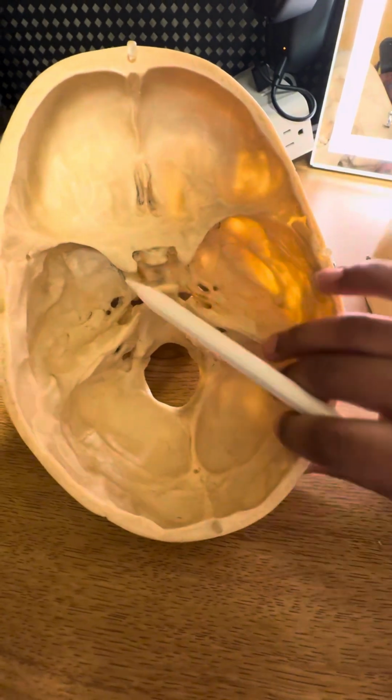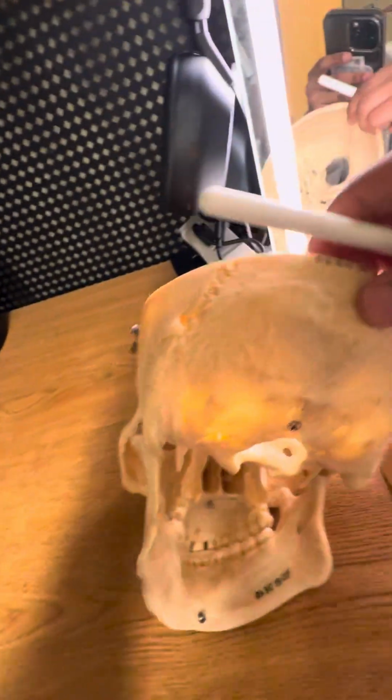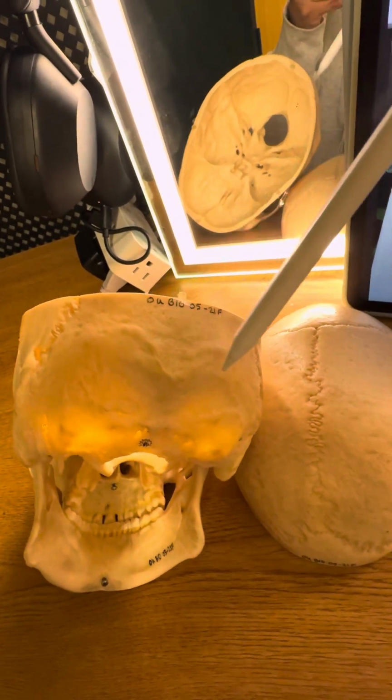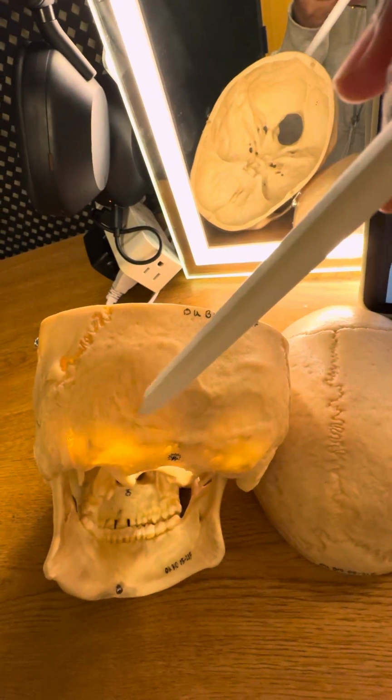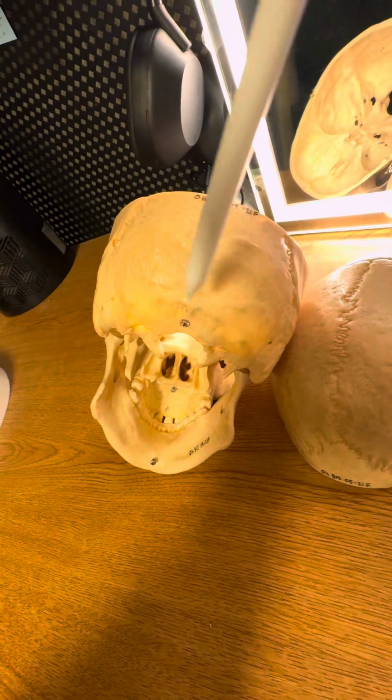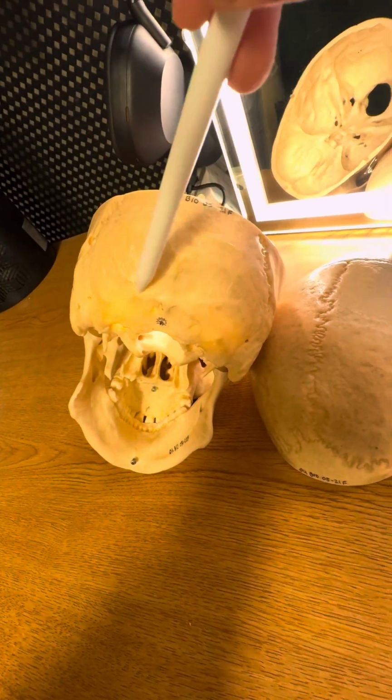And then the superior nuchal lines are there. Now you can see them good. These are the superior nuchal lines, and the inferior ones are just below it. It's hard to see. There you go. Inferior nuchal lines.